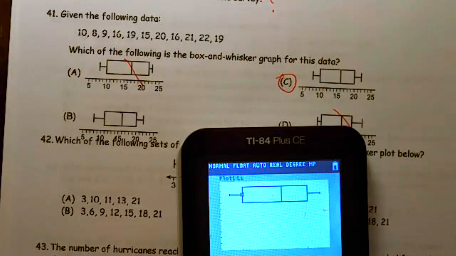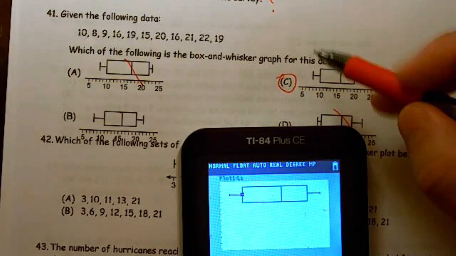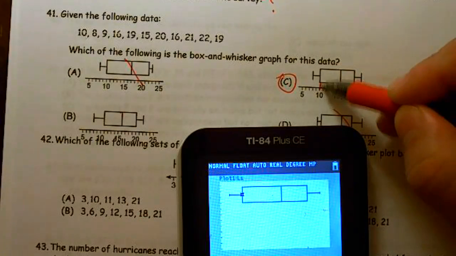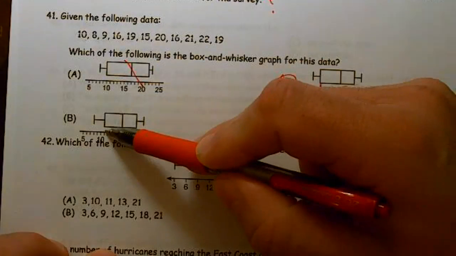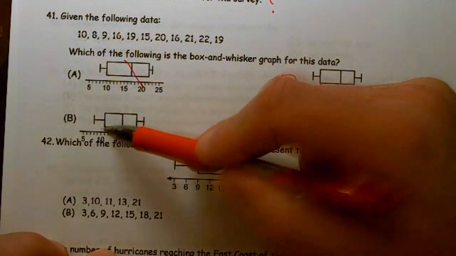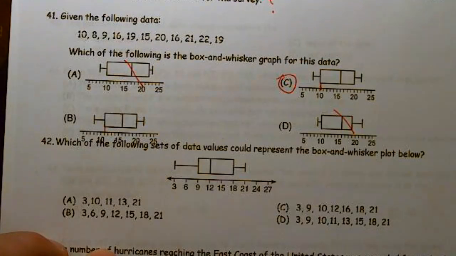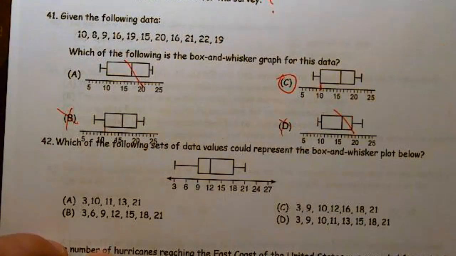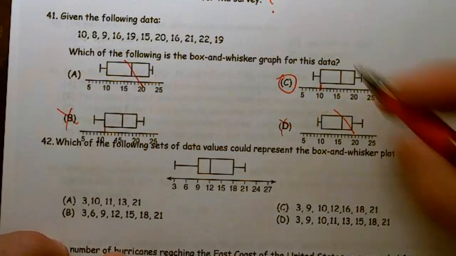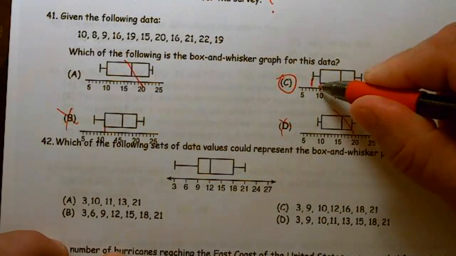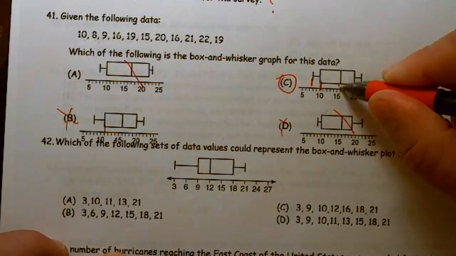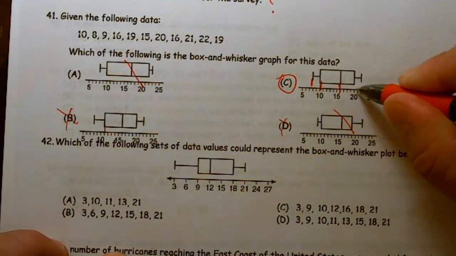All right, and I guess I should point out the reason B is wrong is, is this one right at 10? And if I look closely at this one, it's over 10, it's at 11. So look at these very, very carefully. They're a little bit close, but make sure you line them up. Once again, the minimum, Q1, the median, Q3, and the max.